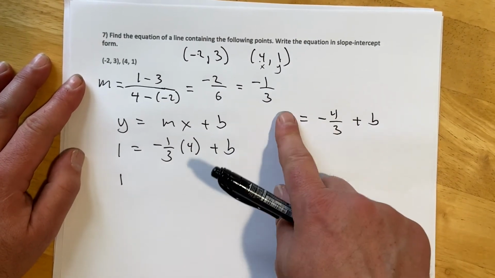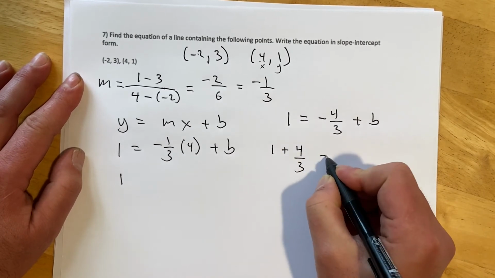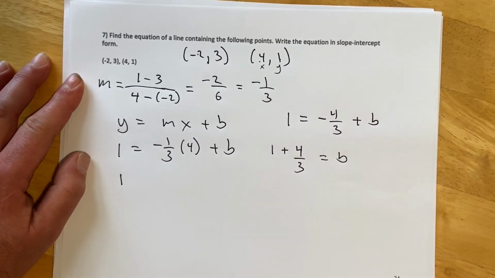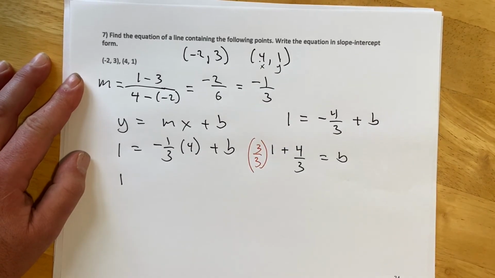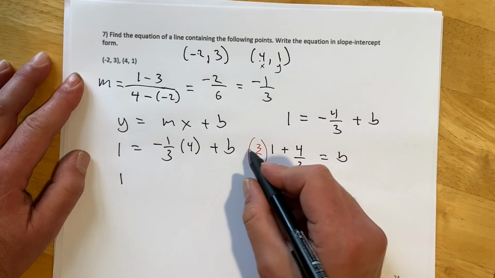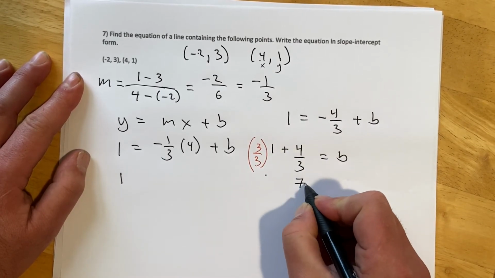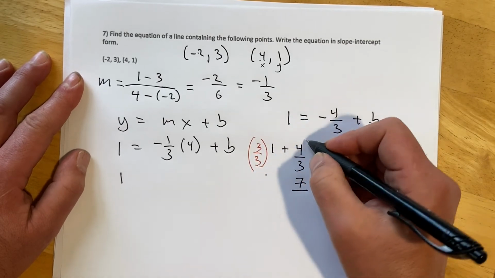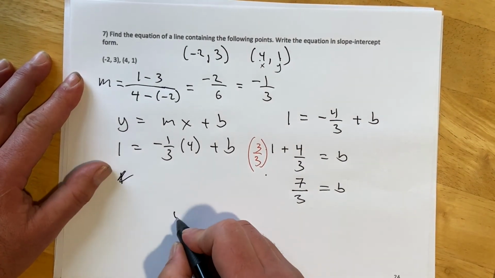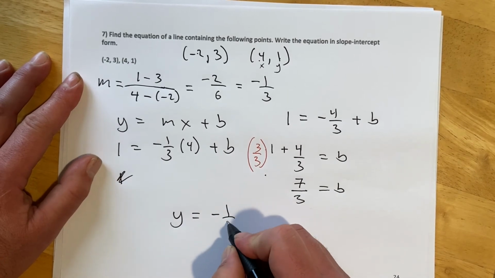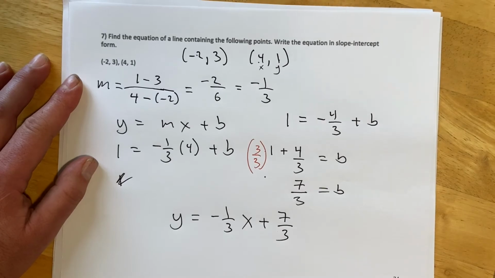That's going to get it off of this side and put it over here at the 1. And then here, we want to get a common denominator, like we did back in the fraction review at the beginning of the course. So this will be 3/3 and 4/3 for 7/3 is our b. So that gives us y equals negative 1/3 x plus 7/3.